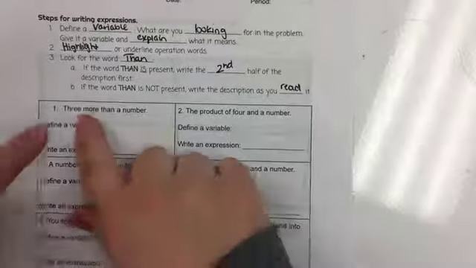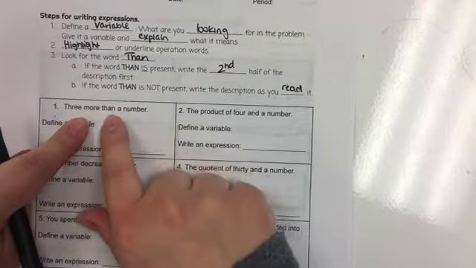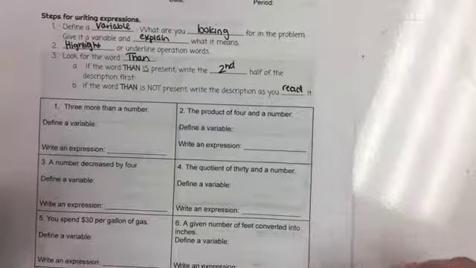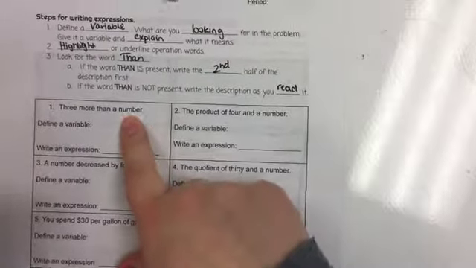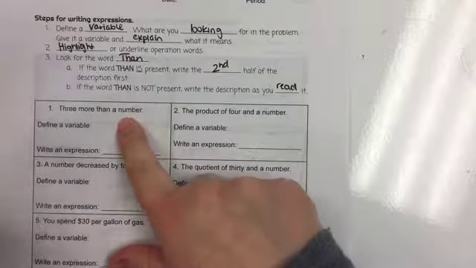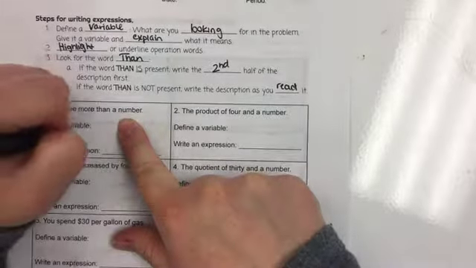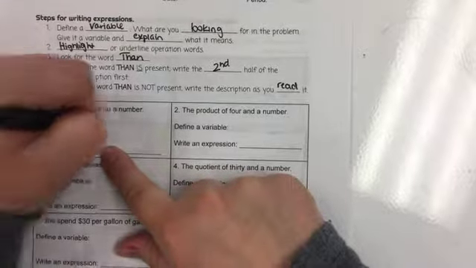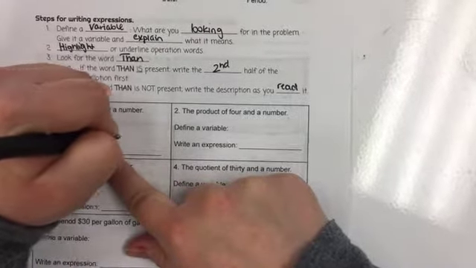So let's look here. 3 more than a number. So first thing I want to say is, what do I not know? Well, I don't know a number, so I want to pick a variable for a number. I'm going to pick the variable x, and I'm going to say that x has to equal a number. So it could be any number.